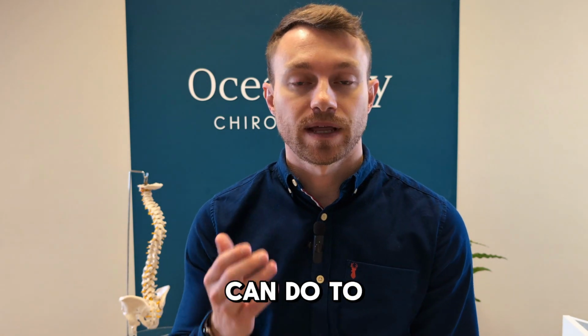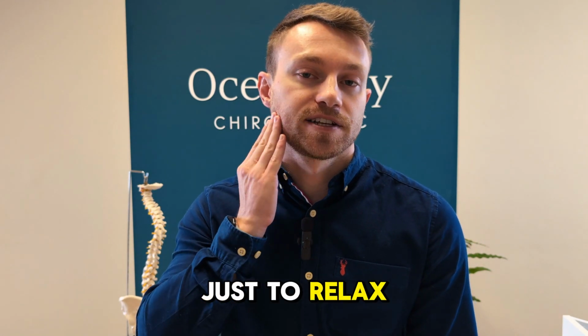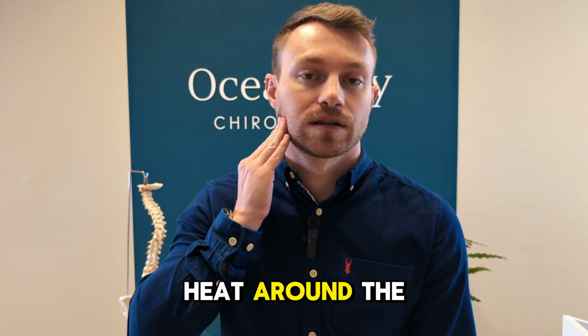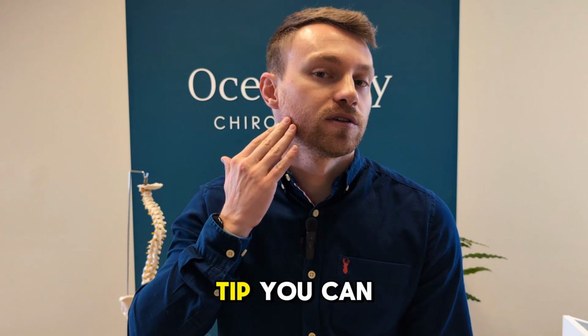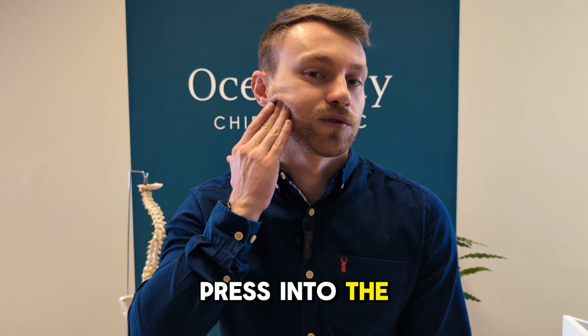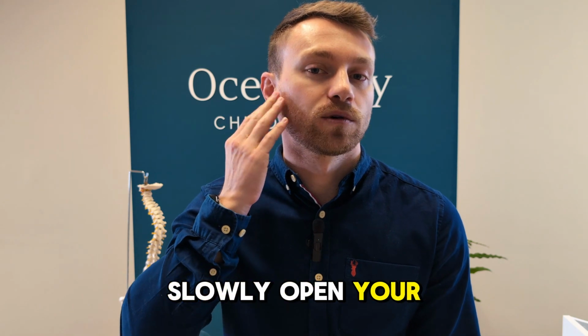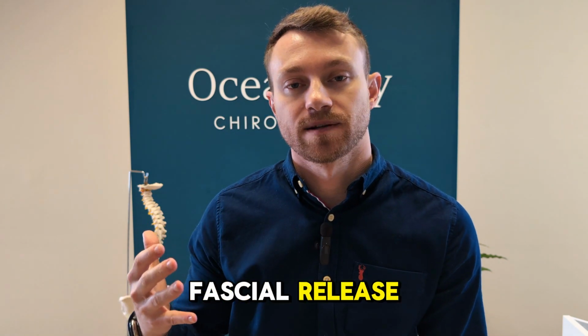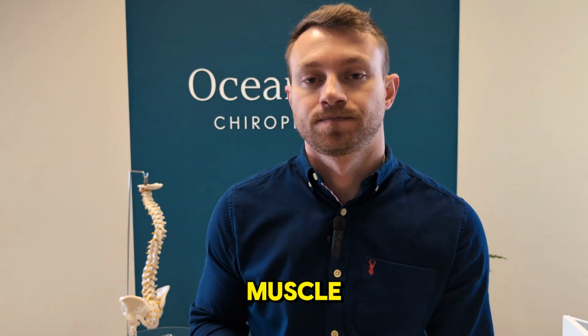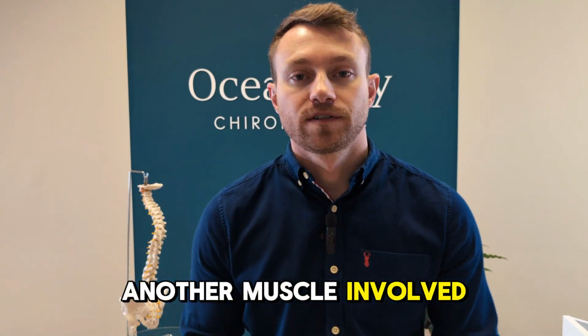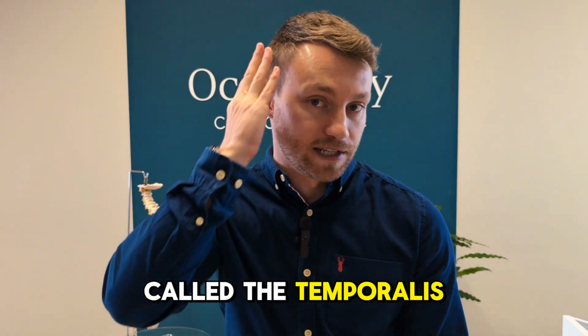So what you can do to help that muscle is literally just to relax your jaw and massage it. Again, you can also try some heat around the muscle to help with the blood flow through the muscle. And then another tip you can do is to press into the jaw and up, and then slowly open your jaw, and this is known as fascial release, which helps with the connective tissue through the jaw to release the muscle.